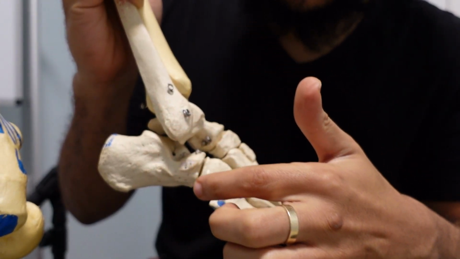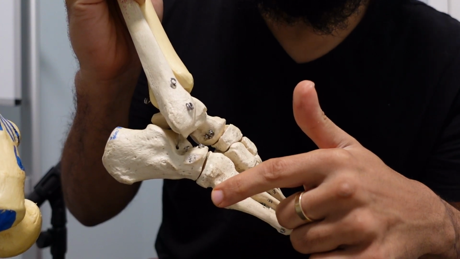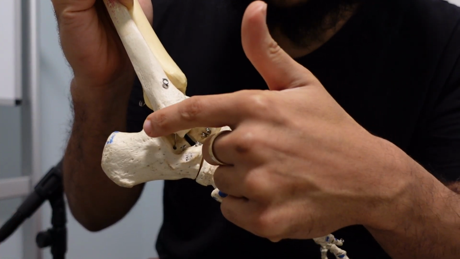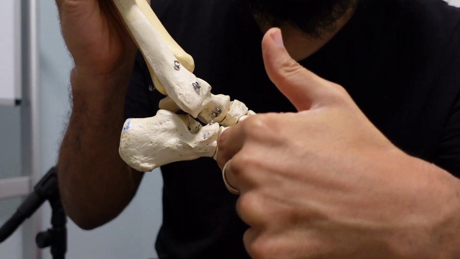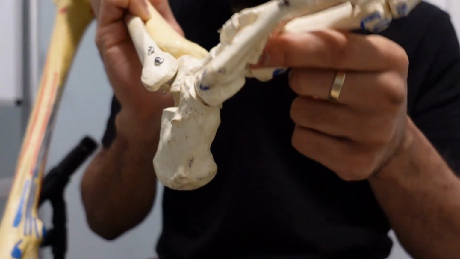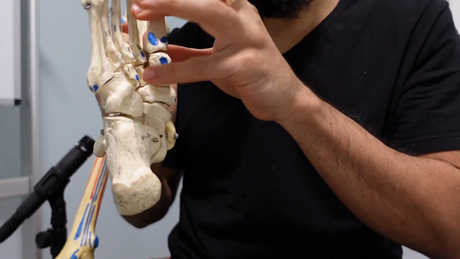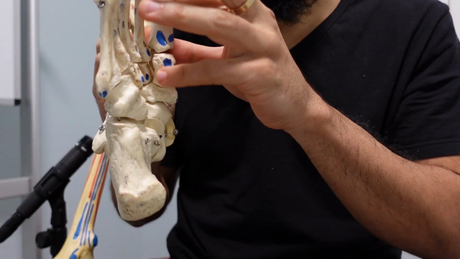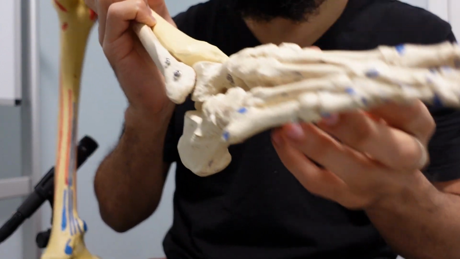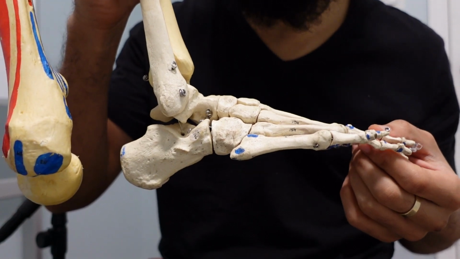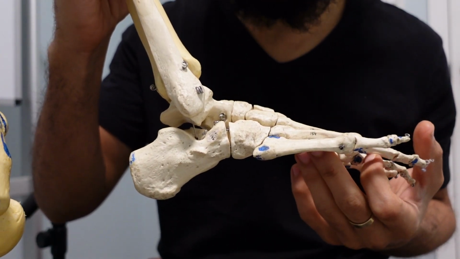The fibularis brevis is going to stop short right here at the tuberosity of the fifth metatarsal, whereas the fibularis longus is going to sweep through this cuboid groove to then reach the plantar aspect of the foot, specifically over here on the medial plantar aspect, and it has a bunch of attachments to all of these bones over here. That's going to be the fibularis longus. So that's what we see on medial and lateral sides.